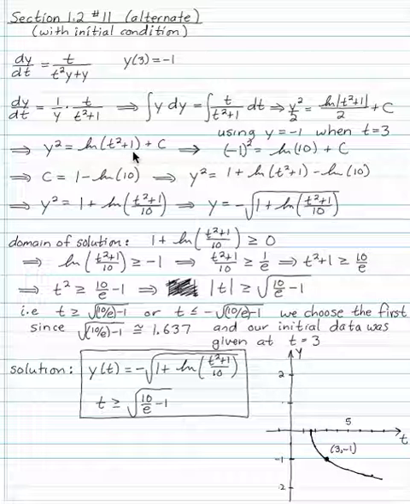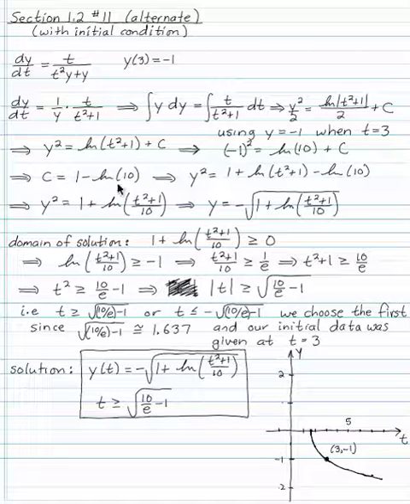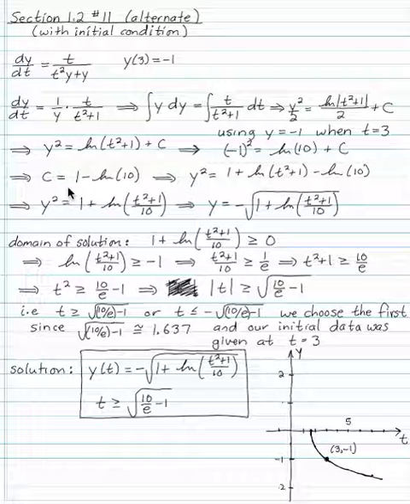And doubling both sides, we can look for the constant c by setting y equal to minus 1 and t equal to 3. So we find that c is equal to 1 minus the log of 10. So y squared is 1 plus log of t squared plus 1 minus log of 10. And we bring the logarithms together and take the square root of both sides to find a formula for y.